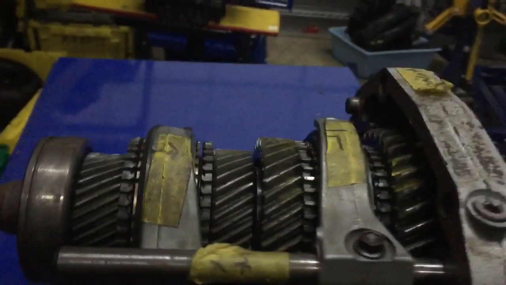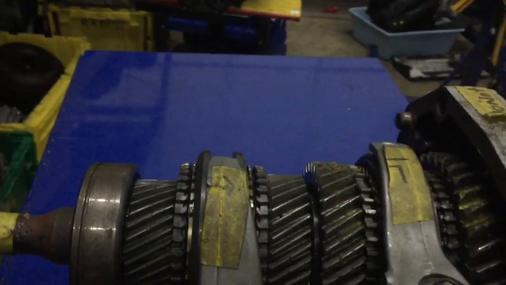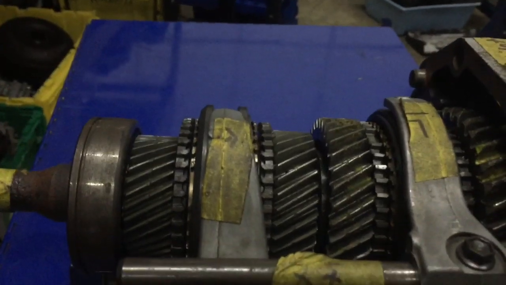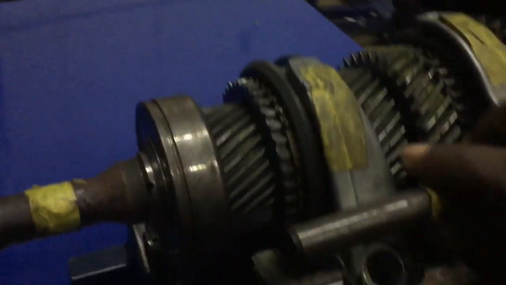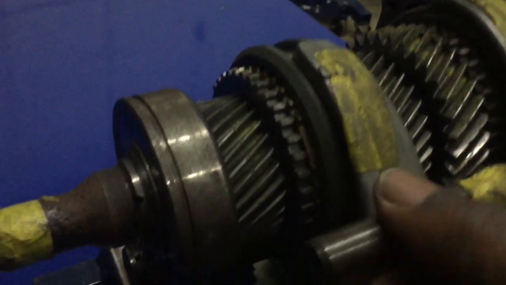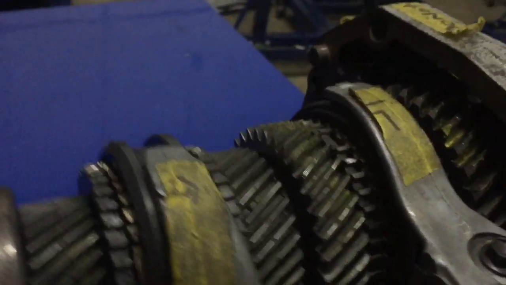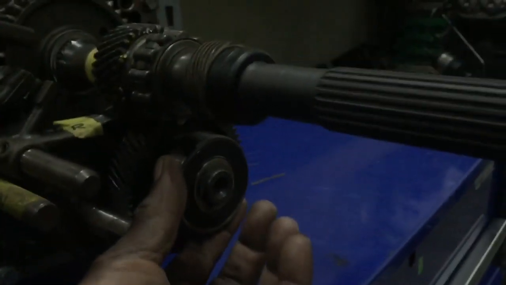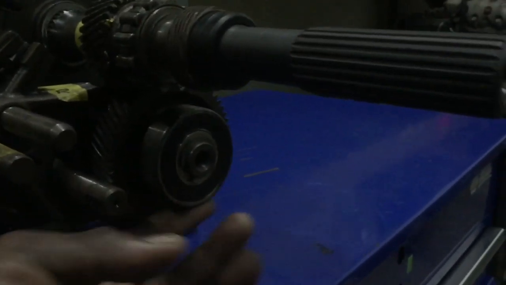Any other chief complaints about shifting? If it feels like there's too much play in it, it's because of the shifting linkage here. As you can see here, it has too much play. That could cause a problem. Here at the outer end, at the output shaft, there's an output shaft bearing here. It also can go bad.